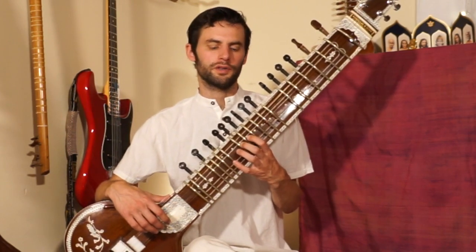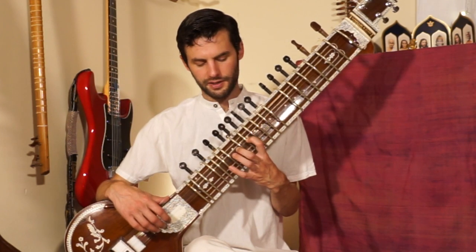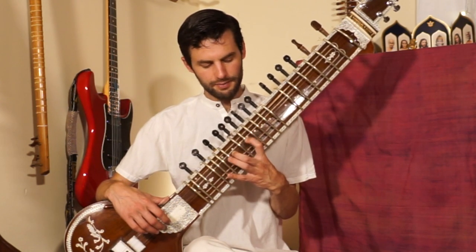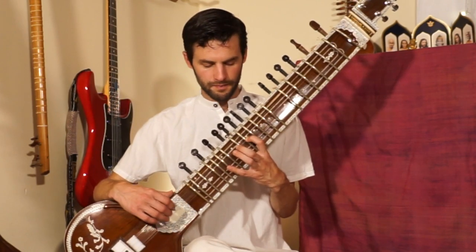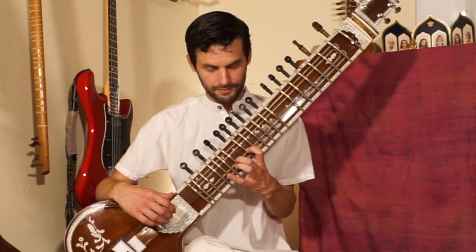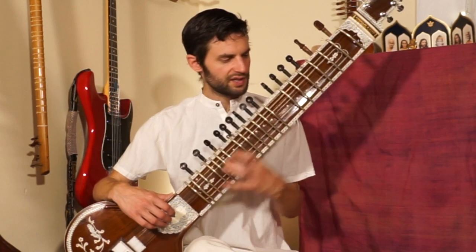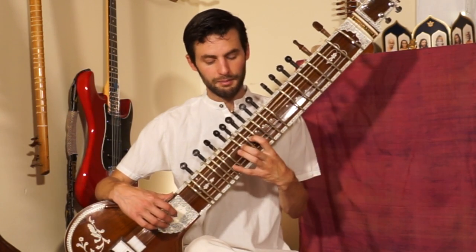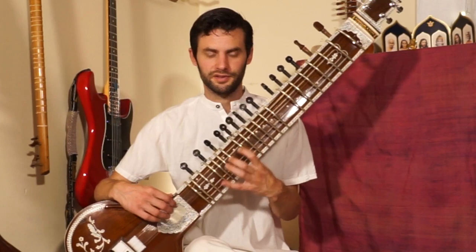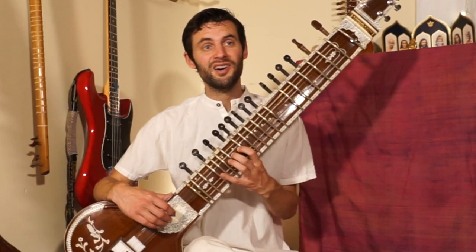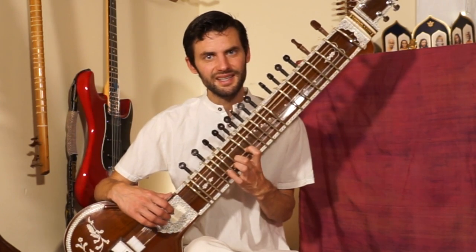Now, what you'll notice is on our next phrase, it is the same symmetry as the first two phrases. You can see it's the same shape as ni, re, ga, ma, da, ni, the same intervals. So ma, ni, da, da, ni.